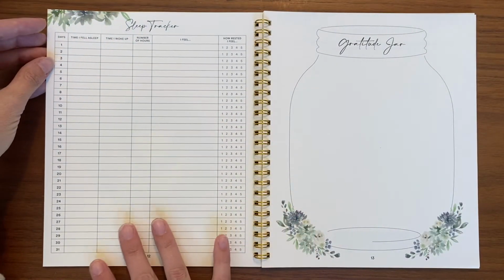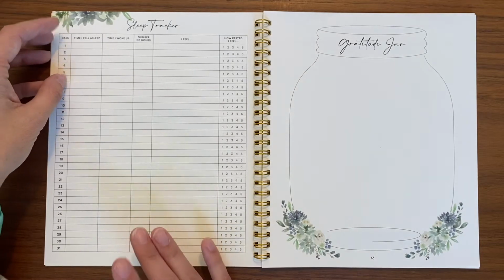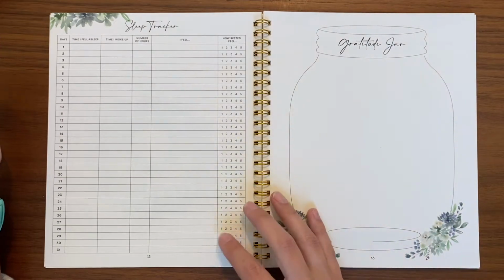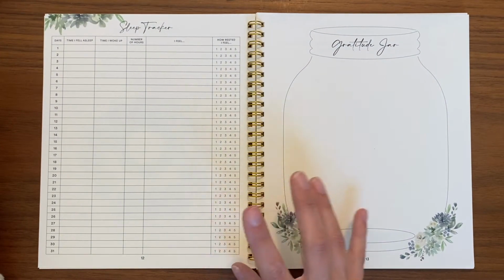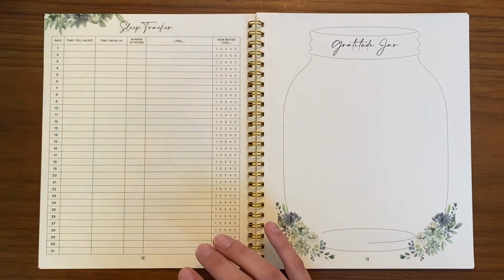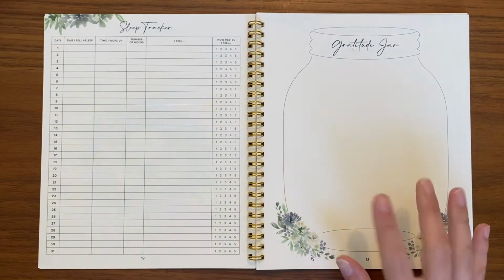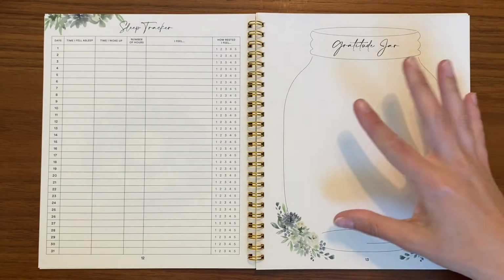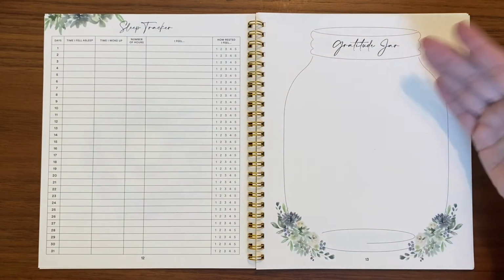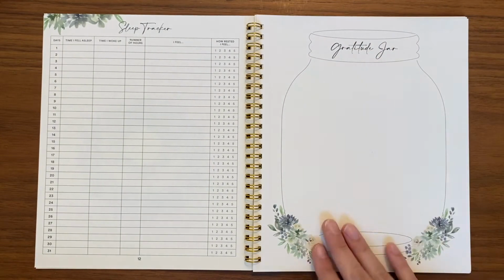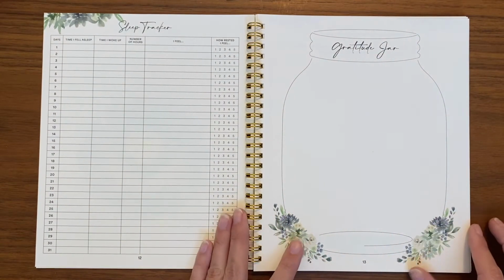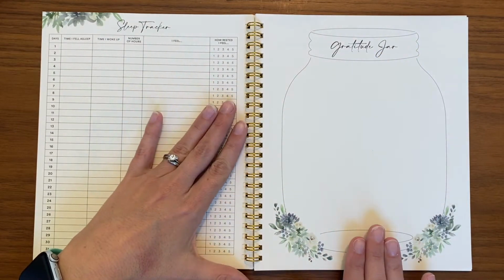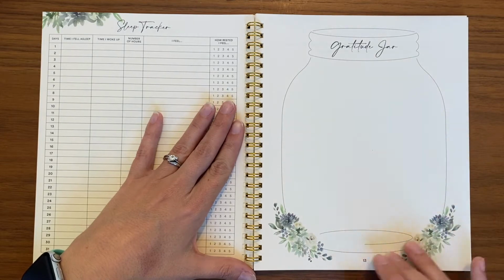Then we've got a sleep tracker again, which I usually change to an exercise tracker, but I just haven't found that either to be very helpful, as I've really routinized my working out. There's a gratitude jar. Now, I do like it when they do it this way because it's kind of like a collage. And so I can really, again, use stickers to fill up the jar with things I'm grateful for, or just individual words like people. So I really like this particular format for the gratitude.